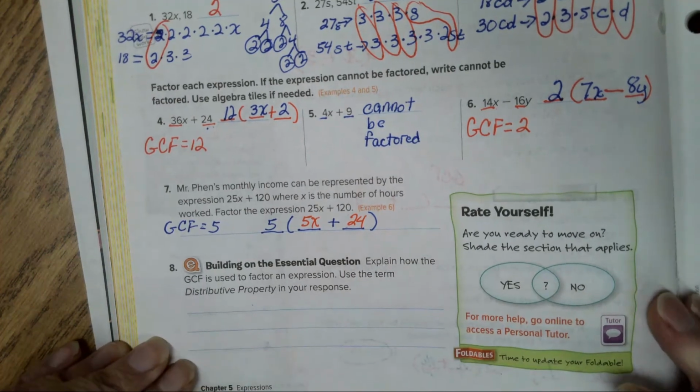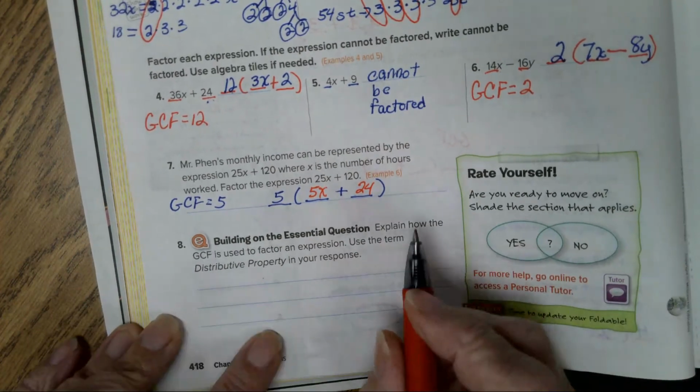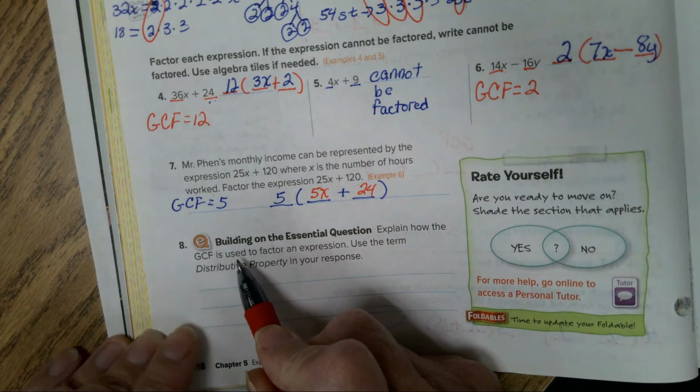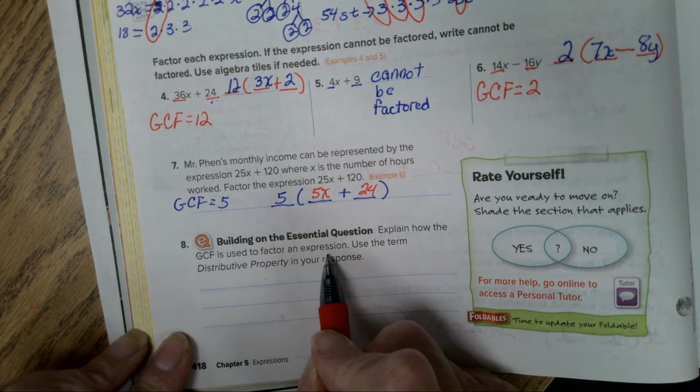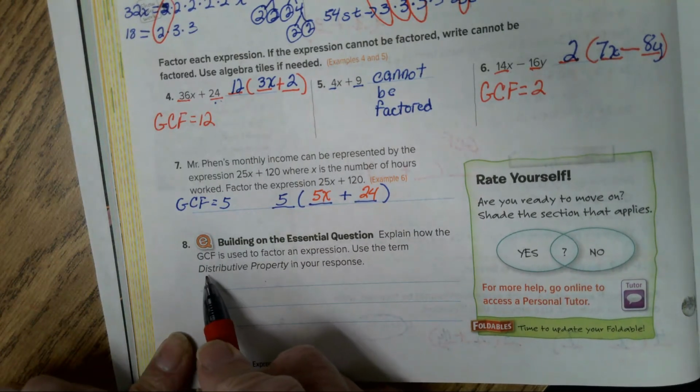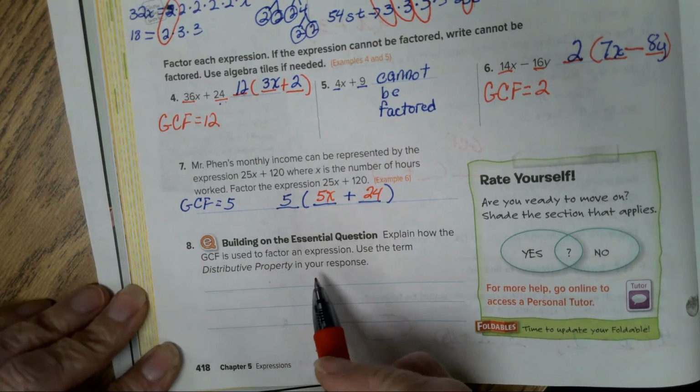Now, in the Building on Essential Question, explain how the greatest common factor is used to factor an expression. Use the term distributive property in your response.